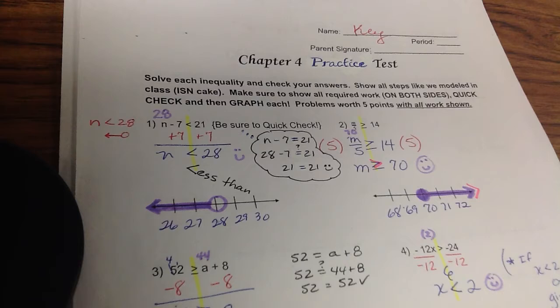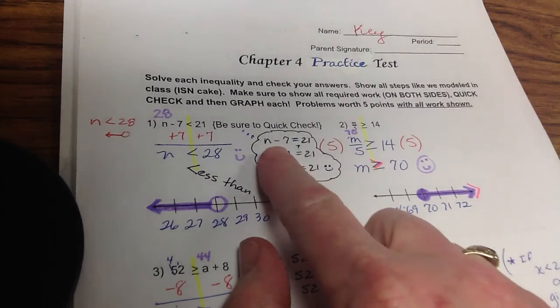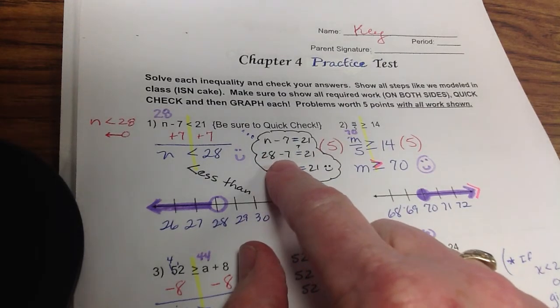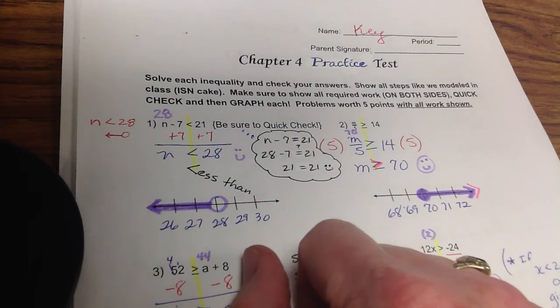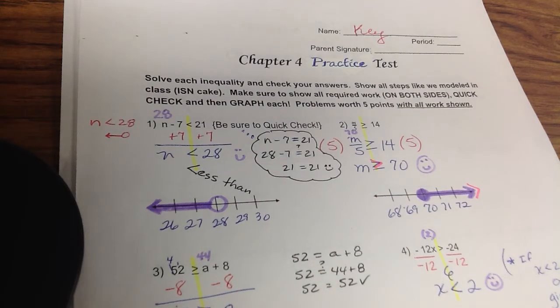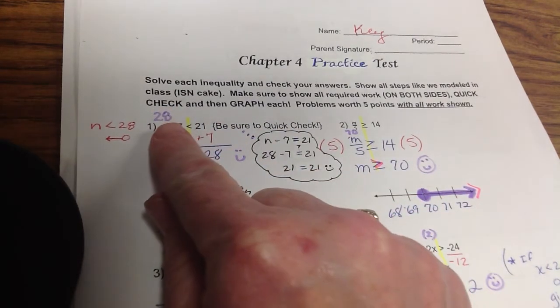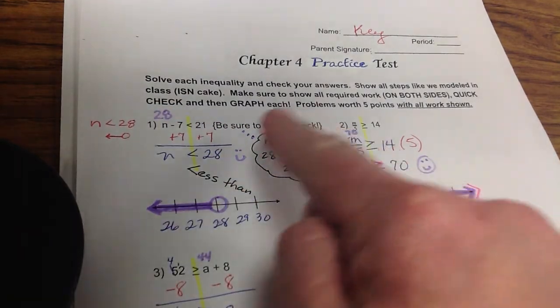If you were checking this using the quick check, you're going to think about the inequality sign as if it were an equal sign and just plug in the number 28. So you're looking at right here and you're going to see 28 plugged in for the n. Is 28 minus 7 equal to 21? Yes, it is. So you know that 28 is the right answer. We put it up above so you could see it for the quick check right there.